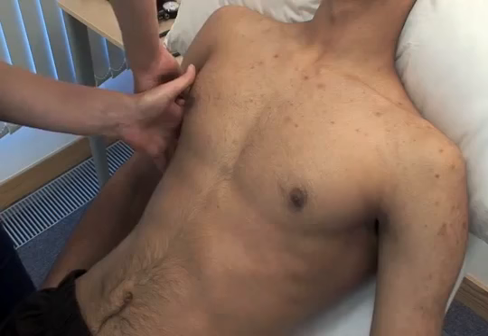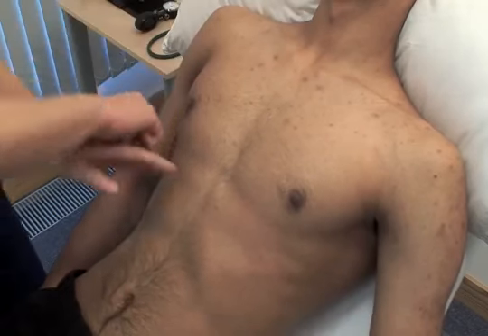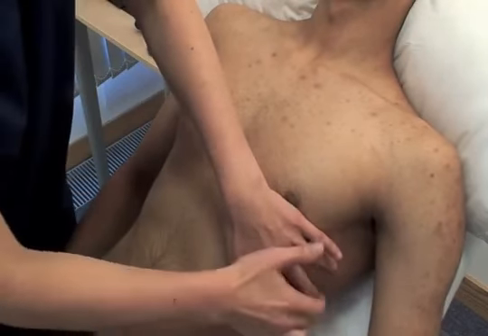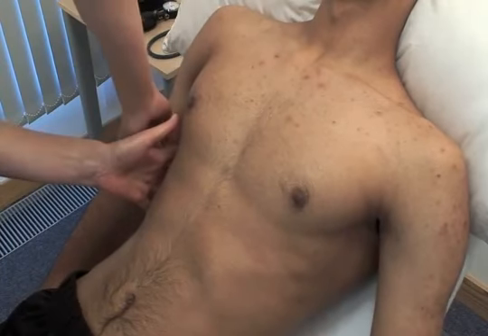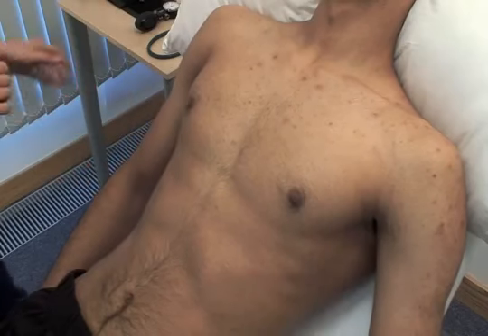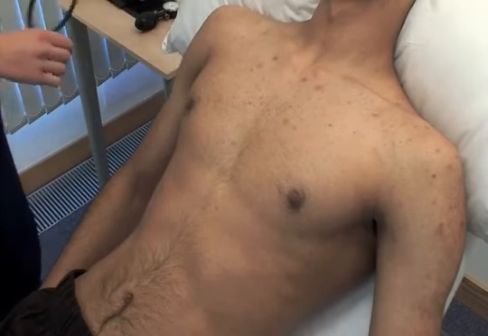Work your way down the chest from side to side, comparing the left and right. Percussing normal lung produces a resonant note. Percussion over solid structures, for example the liver or heart, produces a dull note.